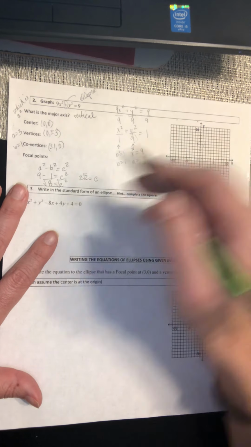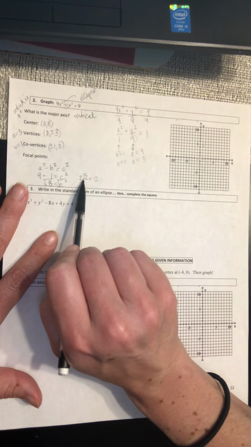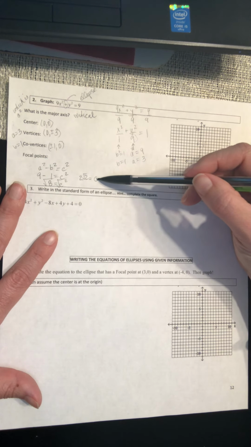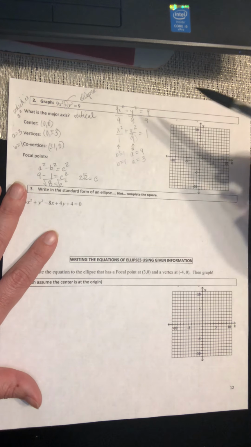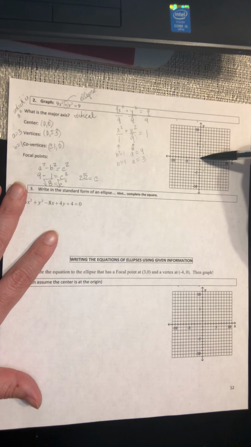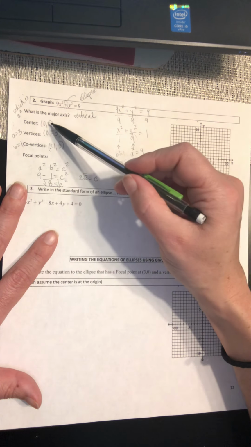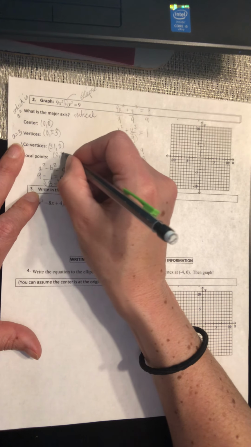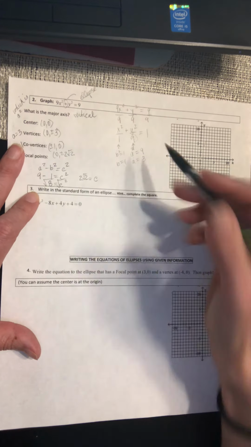So now, if I write my focal points, I'm going to keep it in exact form, okay? Now, remember, the foci are always on the same axes as the vertices. So that means I'm going to have to go up 2 rad 2 and down 2 rad 2. So that means I'm going to add that to the center, right, to the y value. So this becomes 0, comma, plus or minus 2 rad 2, okay?